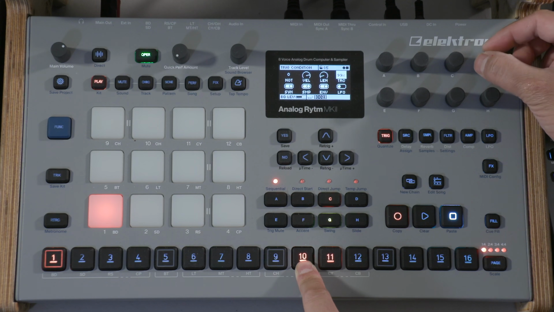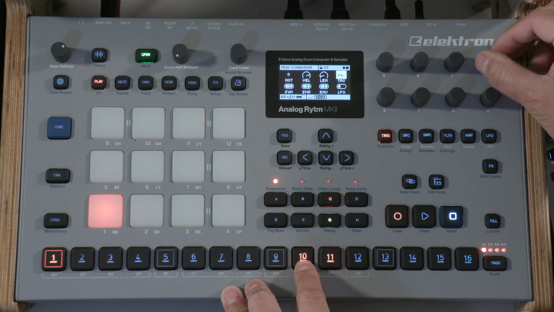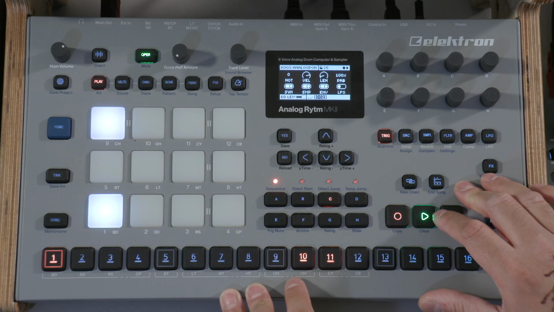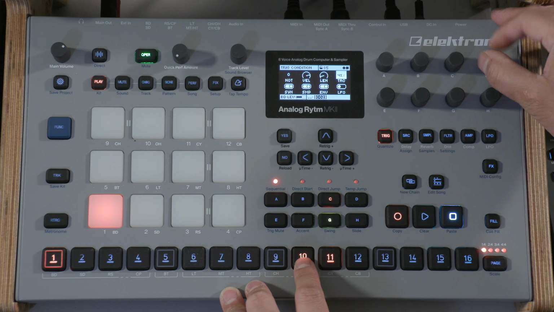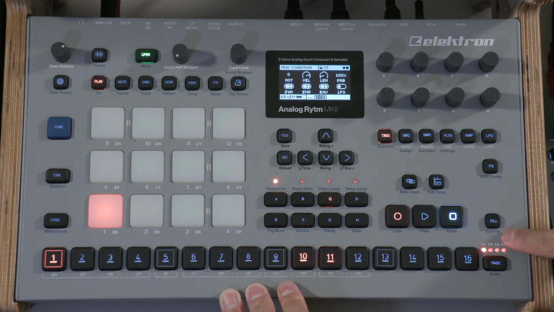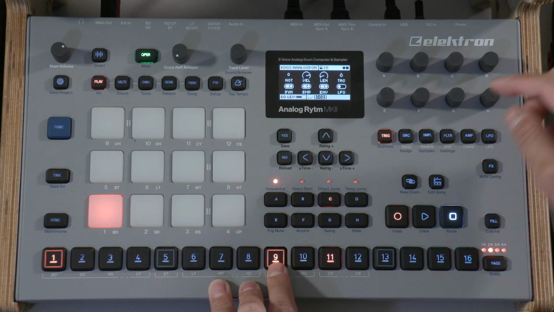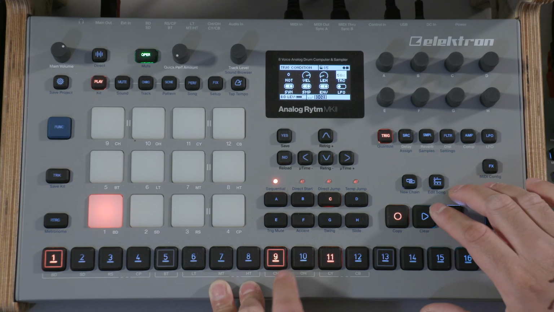So I want this to trig maybe 50% of the time. Well, let's see what it sounds like at 100%. Okay, so I'm going to do that 50% of the time. Now I'm going to go to the next page of the kick drum track. I'm going to do one on this step right here, and I'm going to do that one also at 50% of the time. So let's listen to that.